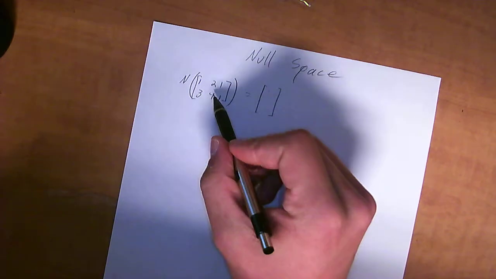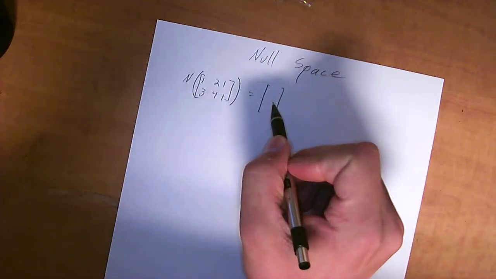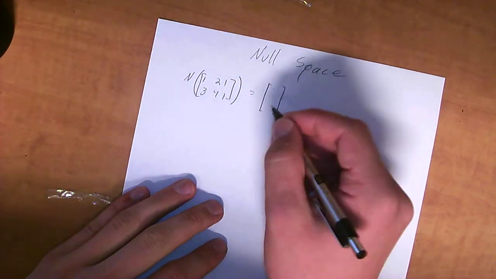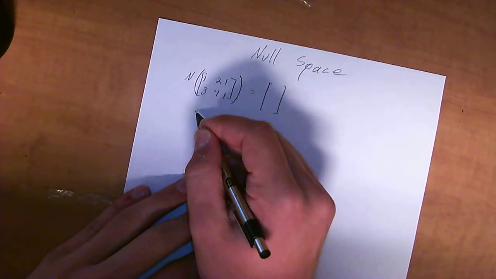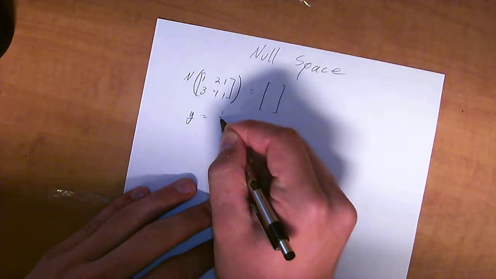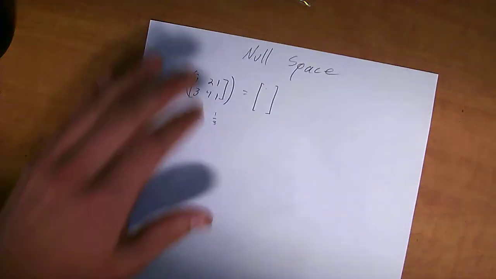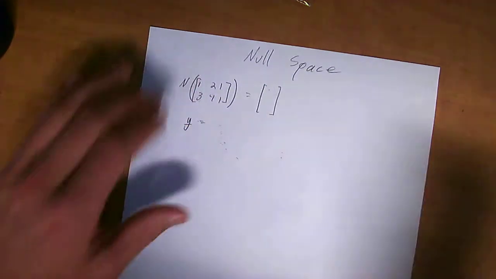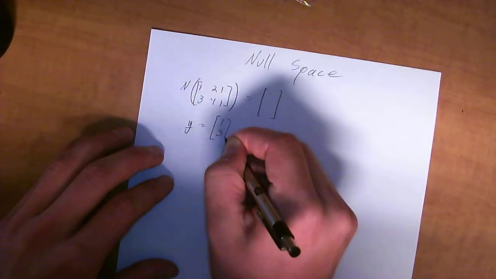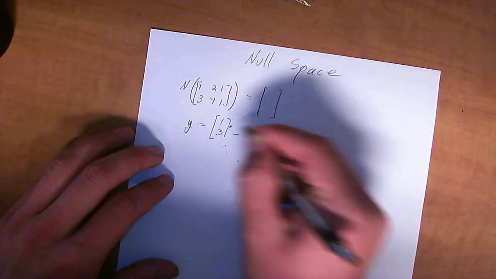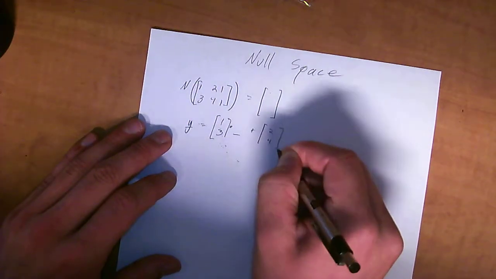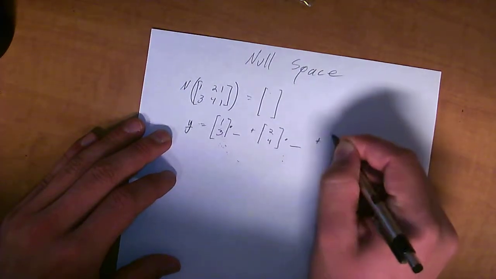So, going along this line of thought, to calculate the null space you take 1, 3 times something plus 2, 4 times something plus 1, 1 times something.